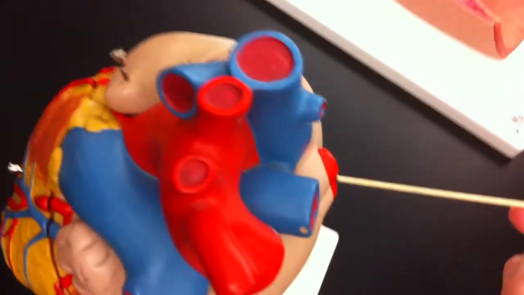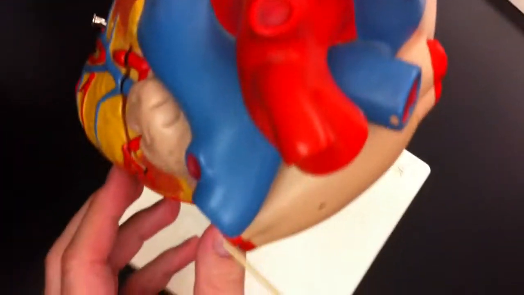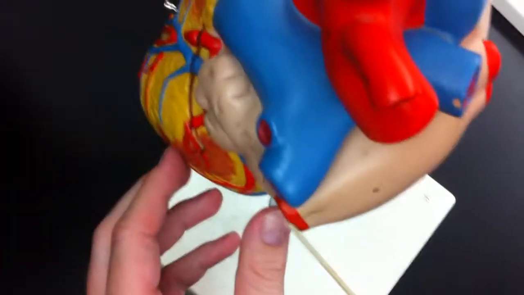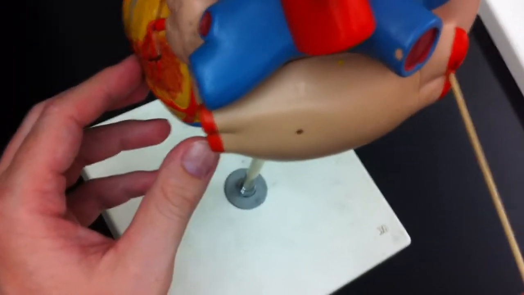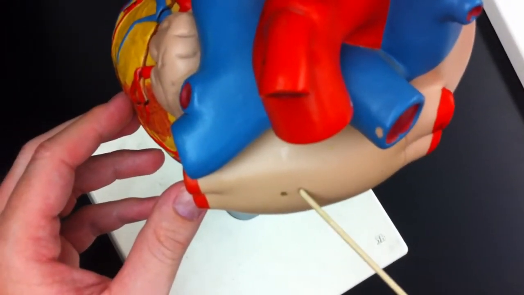Once you get to the lungs, you get oxygen, so when you come back to the heart, you have these vessels here, and these vessels on this side. And so these are left pulmonary veins, these are right pulmonary veins, and they're colored red because they're highly oxygenated, bringing oxygenated blood back to the left atrium.